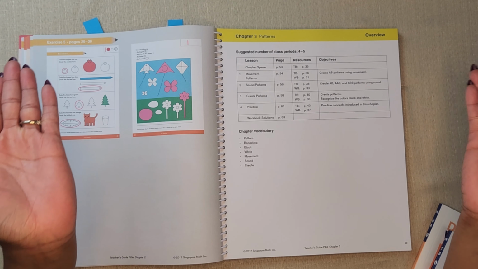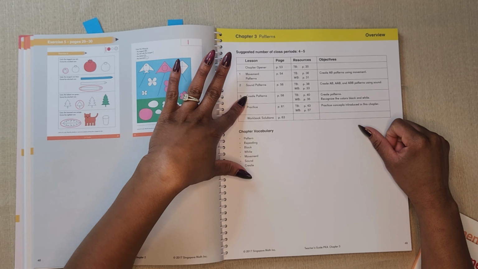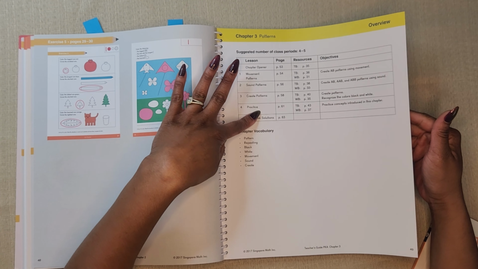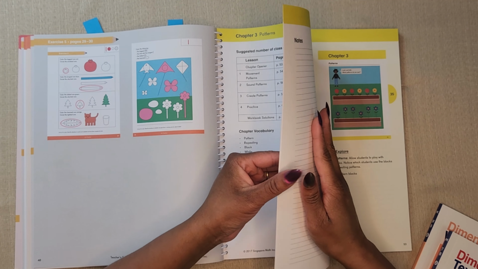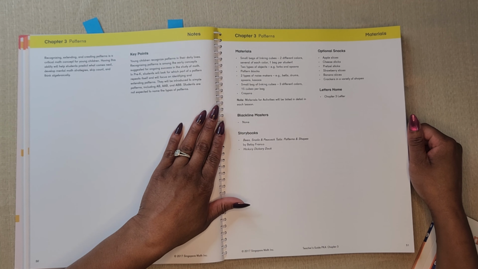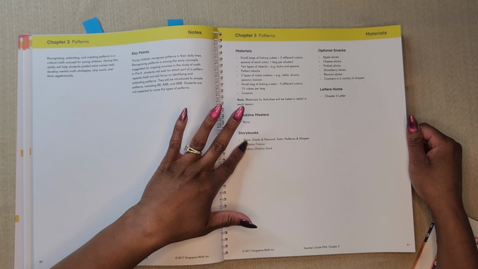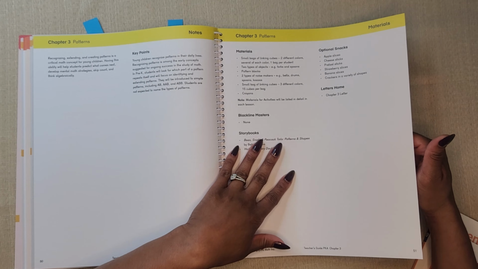Chapter 3, patterns, movement patterns, sound patterns, creating patterns, practicing, and some workbooks. It introduces chapter vocabulary. So chapter 3, patterns. It also has snacks and things that you could eat. It has the storybooks that you may use for this chapter.